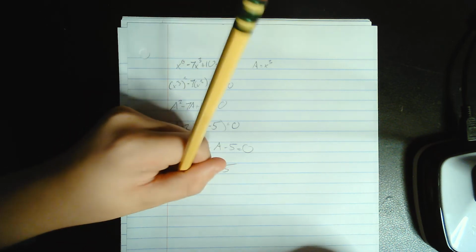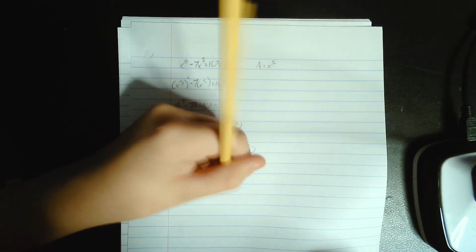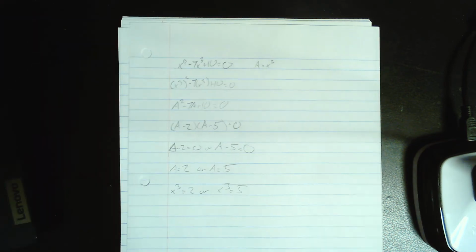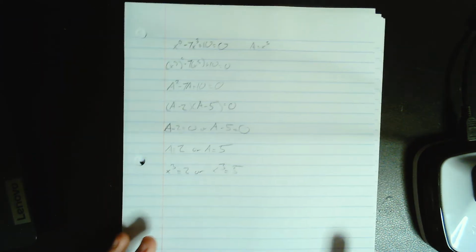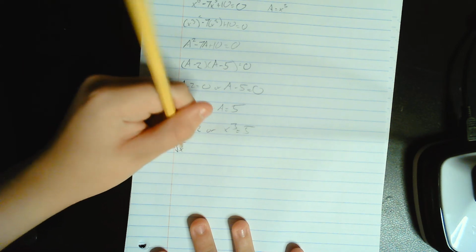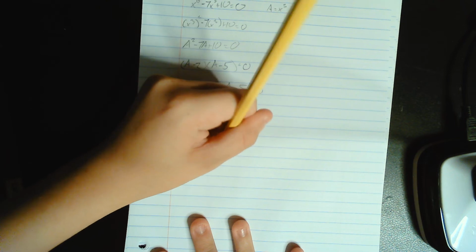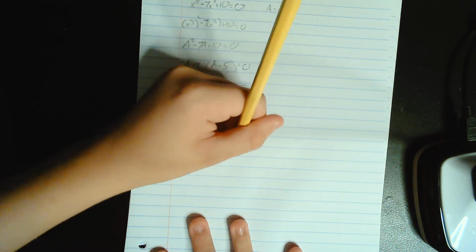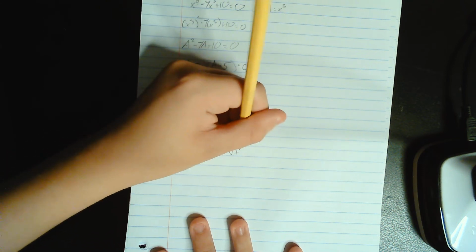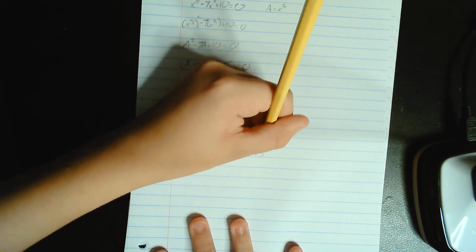So now we replace that, so x cubed equals 2, or x cubed equals 5. Since it's cubed, we don't use the plus or minus. So it's the cube root of x cubed equals the cube root of 2, or the cube root of x cubed equals the cube root of 5.